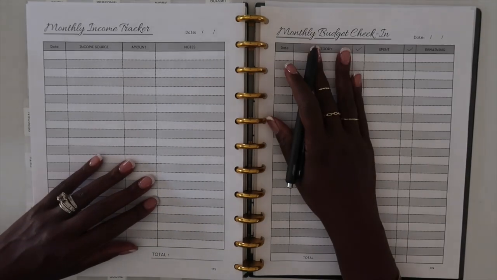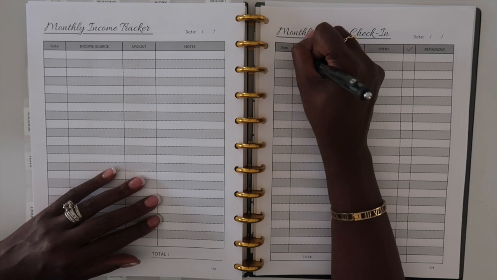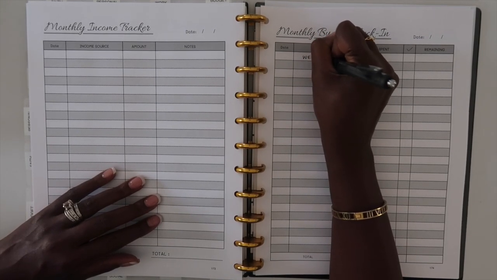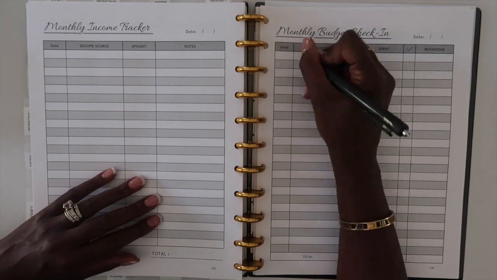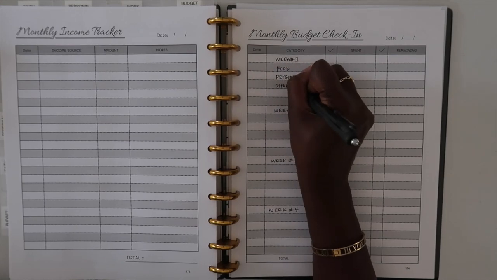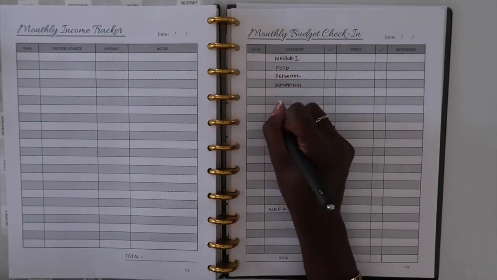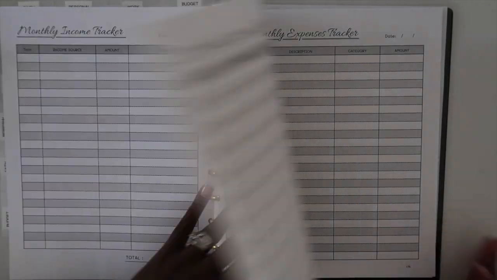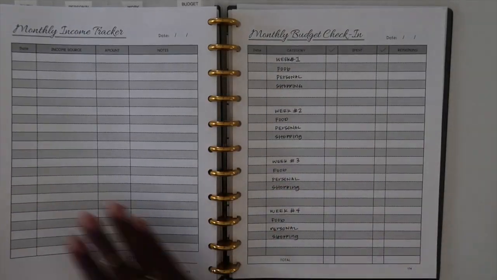So what I will usually do here is just add in week 1 and then I will do each week. And so that is it. We are good to go and ready for the month.